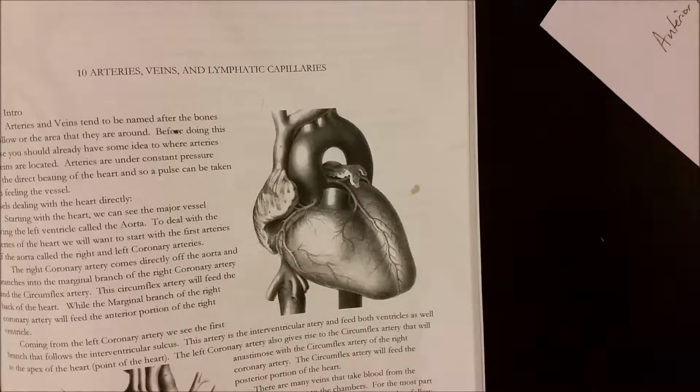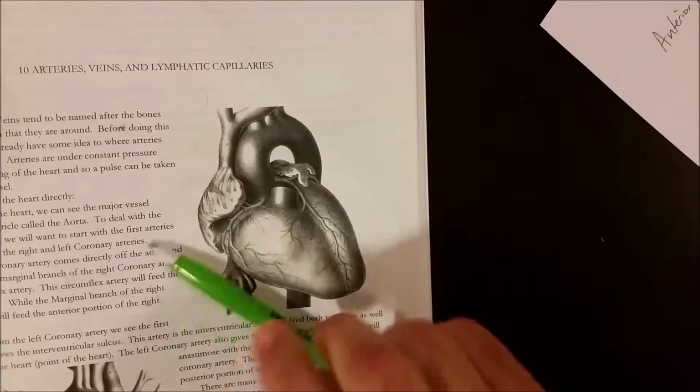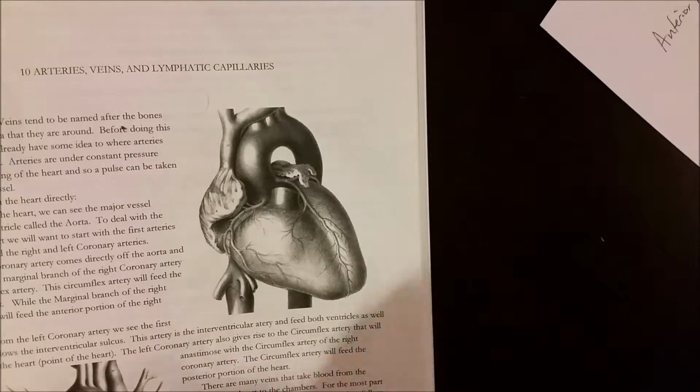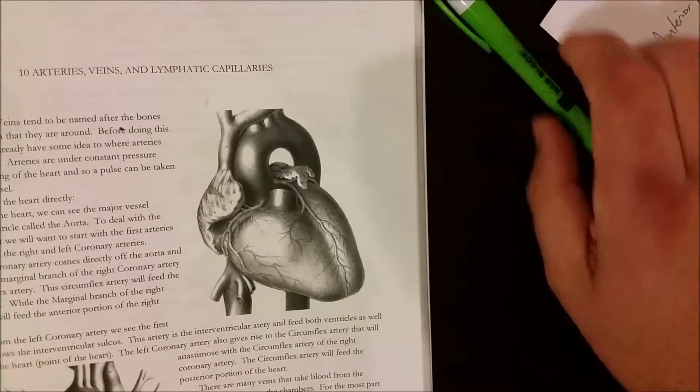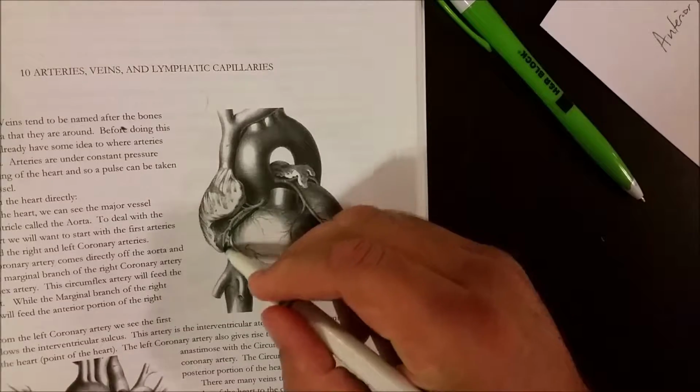Now, the first thing that I want you to pay attention to when you look at the heart is that on the surface, you can already see a lot of the main areas. So we're going to call this area the anterior, and I have another one for the posterior. Now, big thing you'll notice is you have a couple depressions. You have a depression here, you have a depression coming around this way.